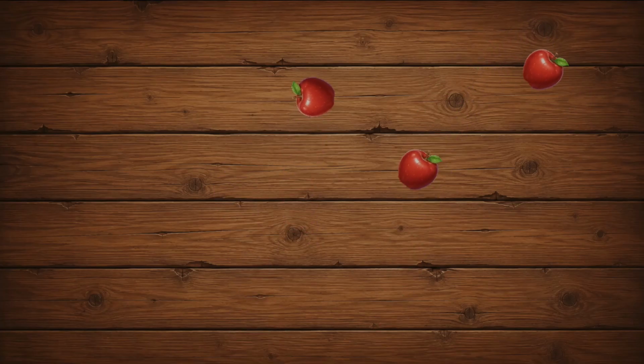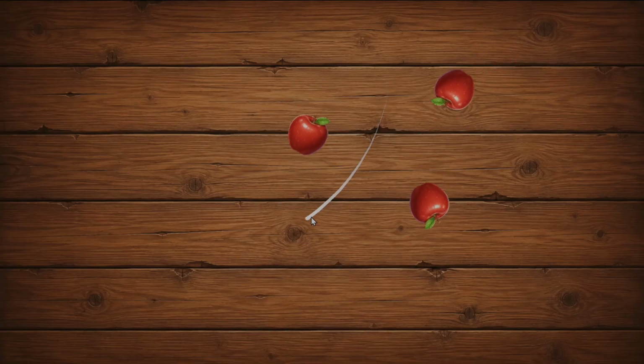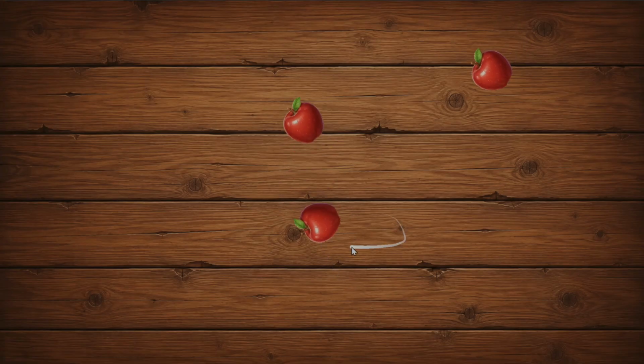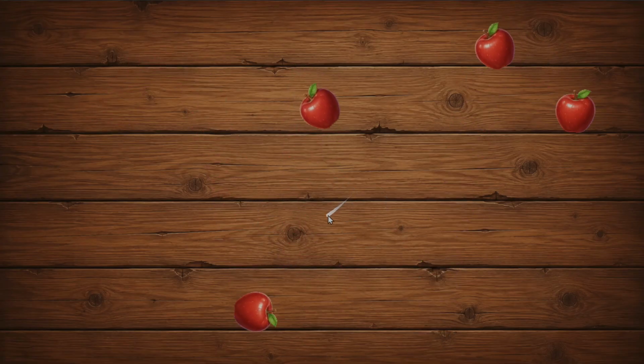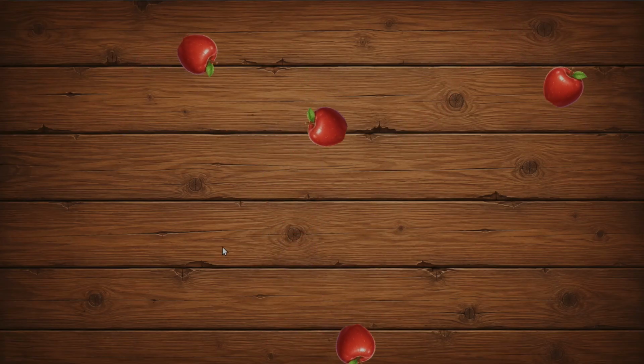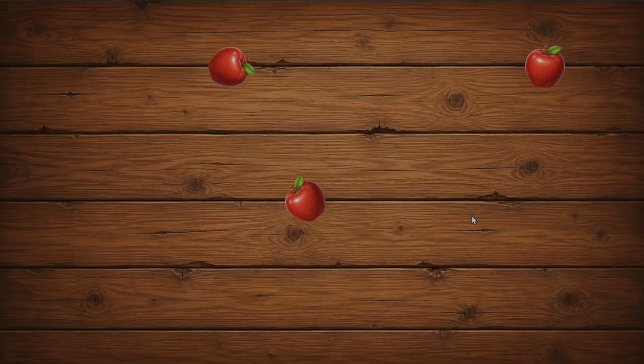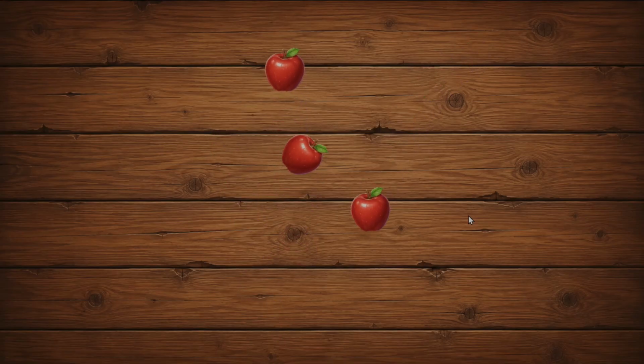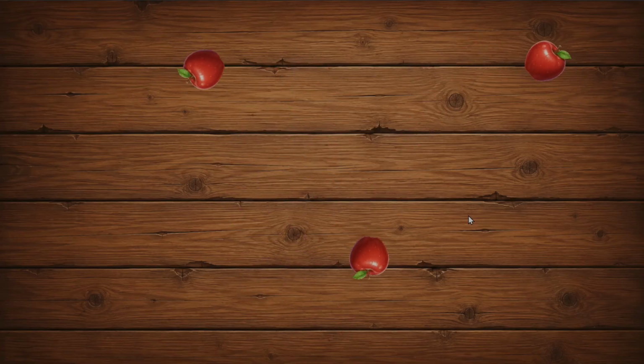Our fruits are flying and our swipe is working. But there is one big problem. Swipe is only a visual effect right now. It doesn't actually know when we have touched the fruit. So, in this episode, we are going to connect these two systems.